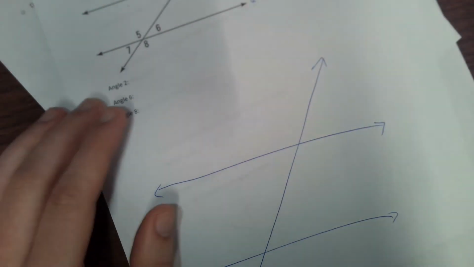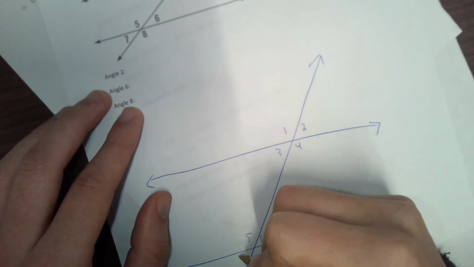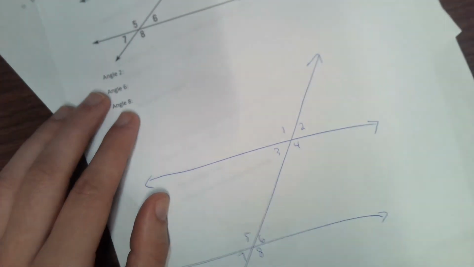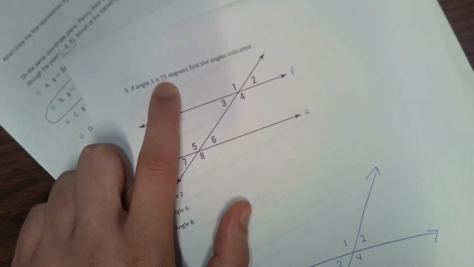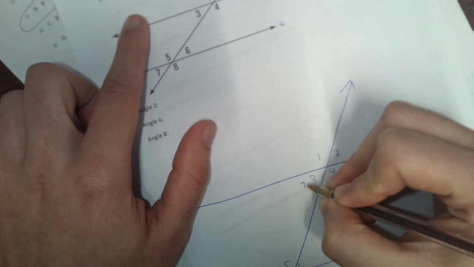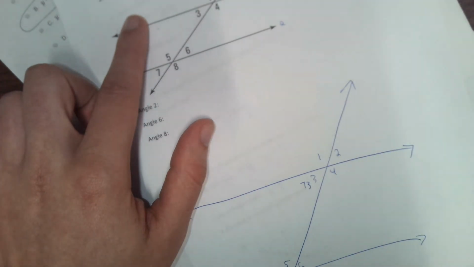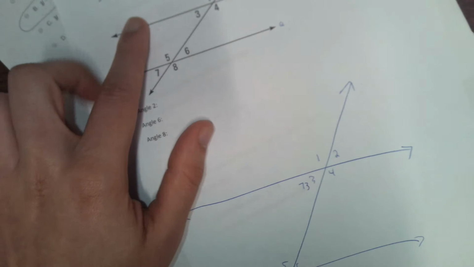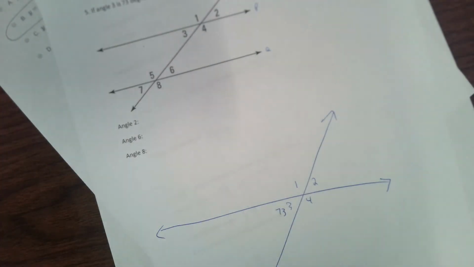Okay. Now, we're going to label it. 1, 2, 3, 4, 5, 6, 7, 8. And it tells me angle 3. This is given. Angle 3 is 73 degrees. So angle 3 right here, I can put 73 on angle 3. Now we got to get out our 2 different colored pens.